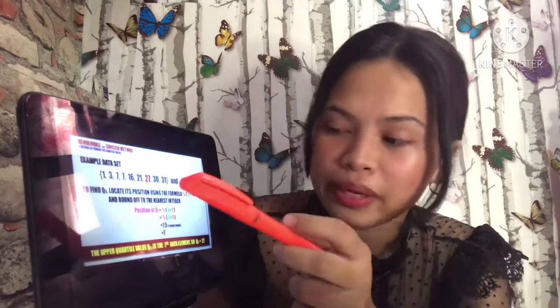And now let's go to quartile 3. For quartile 3, locate its position using the formula: multiply by 3/4 of (n + 1), and round to the nearest integer.